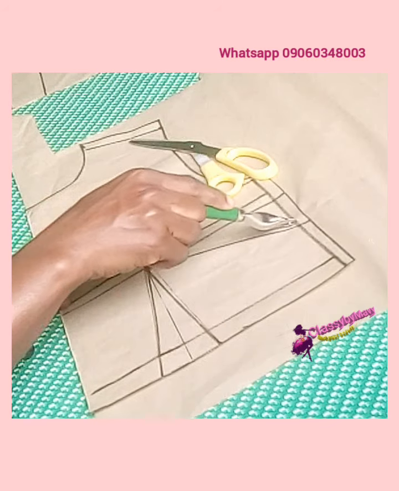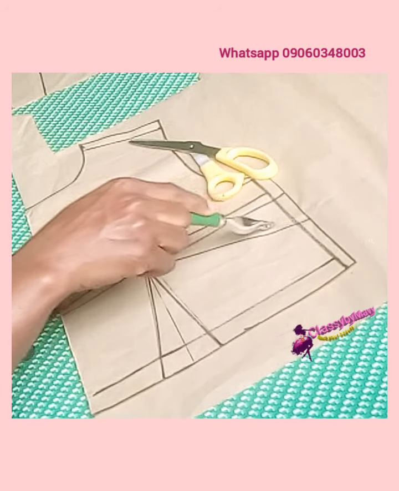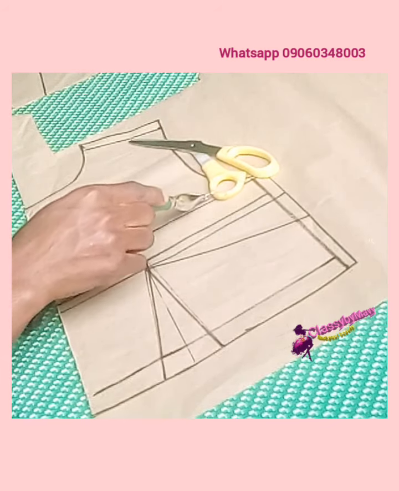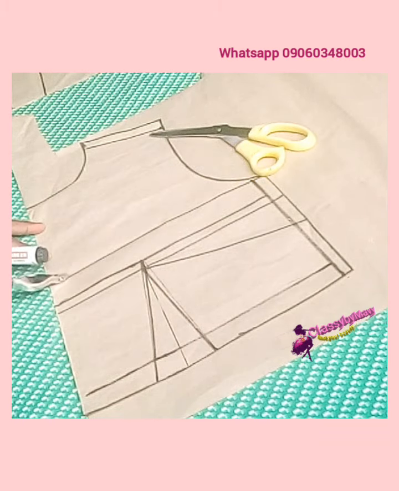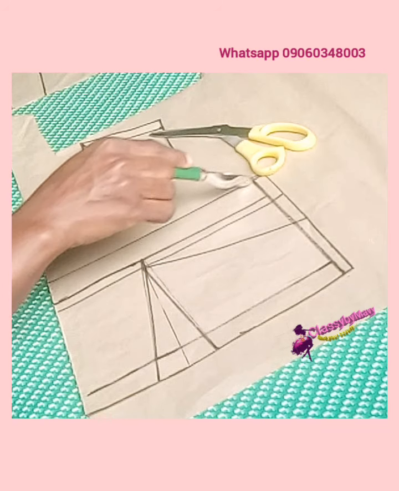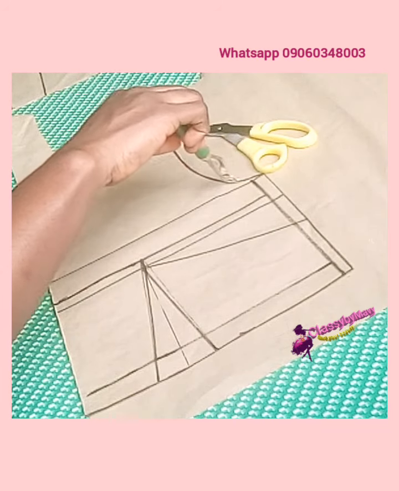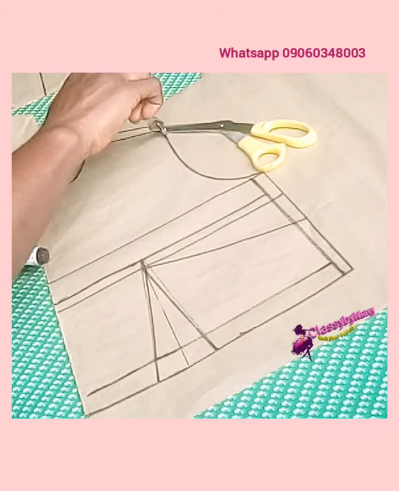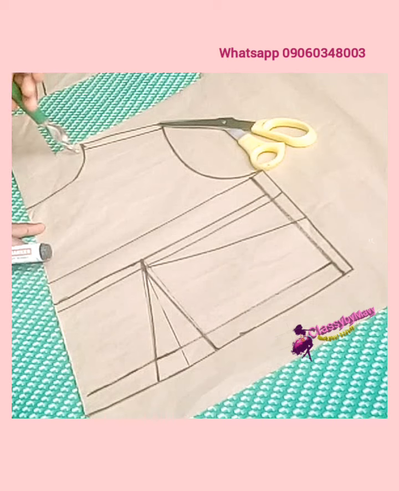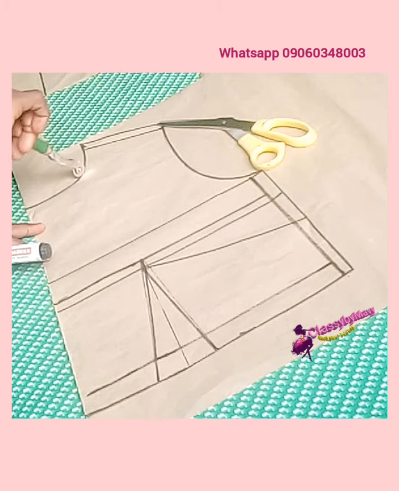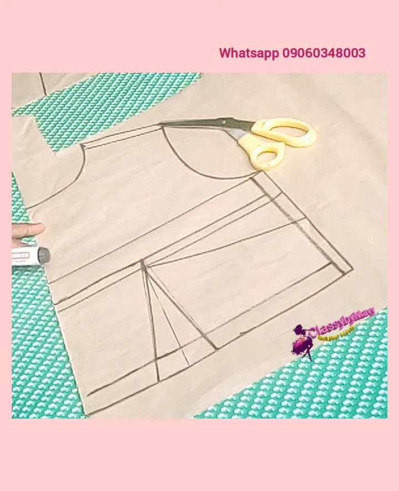Can you see what we are doing here? For the chest line, it remains the same, simply trace it out. The armhole line remains the same, and for the shoulder tip line we have inserted a new line, so you trace it out, and then the neckline also, you trace it out like this.